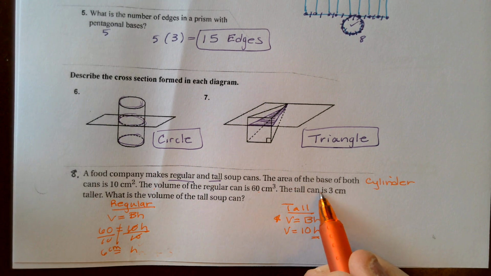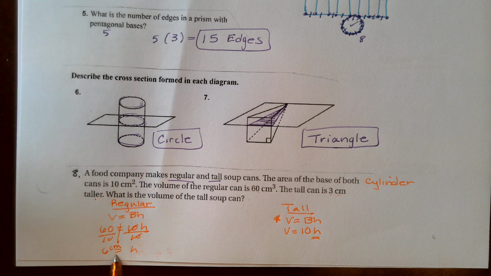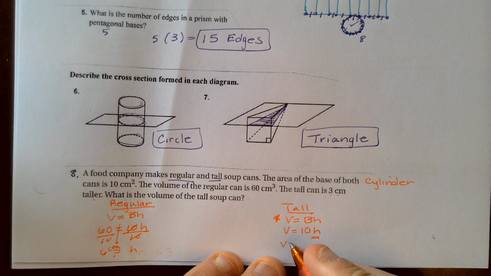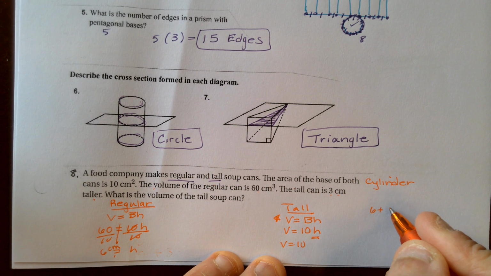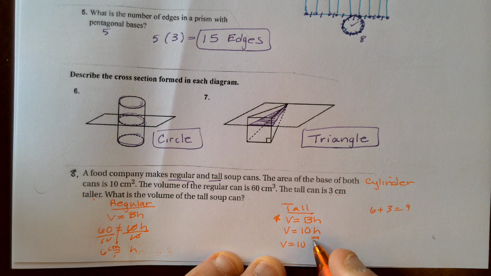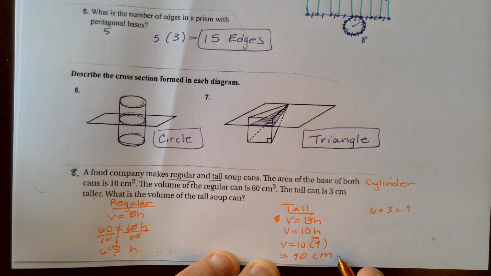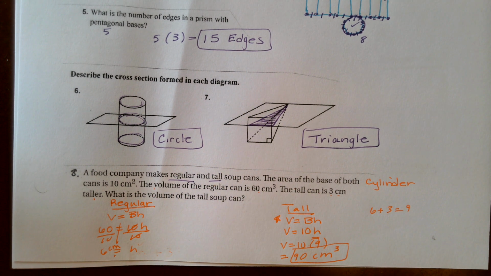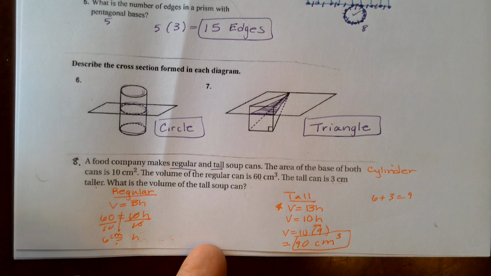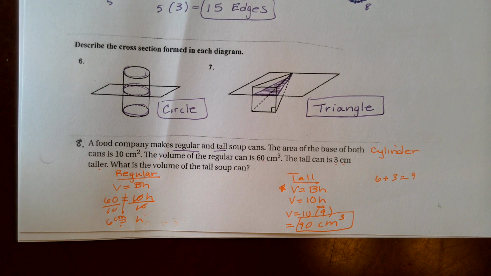And it says the tall can is 3 centimeters taller. So that means this height is going to be what? 6 plus 3 is 9, which is equal to 90 centimeters cubed. I hope that makes sense. Okay.